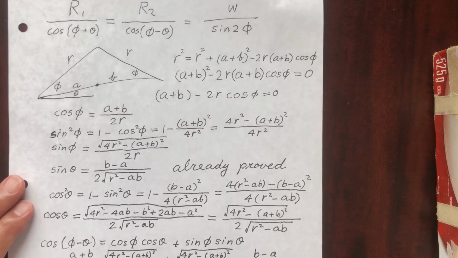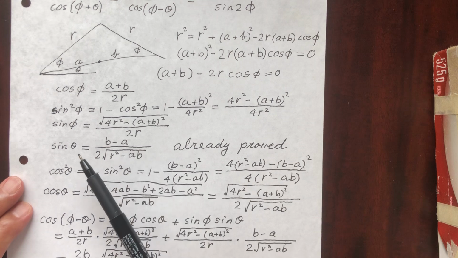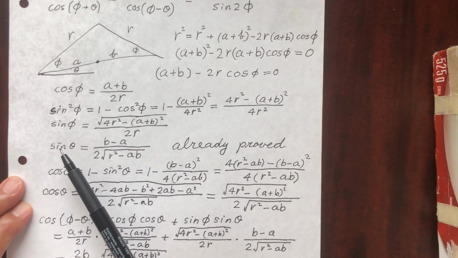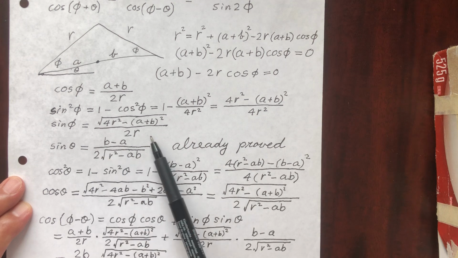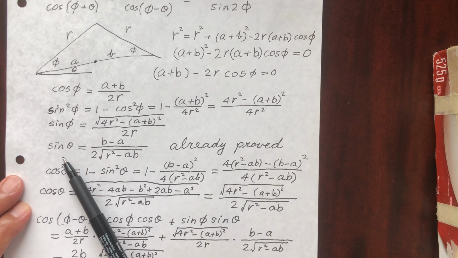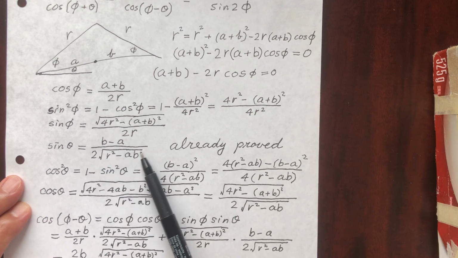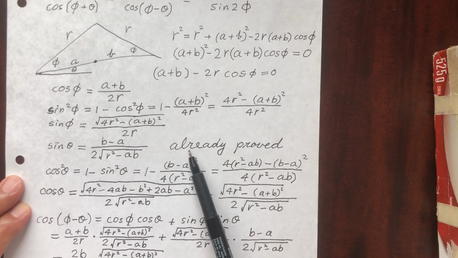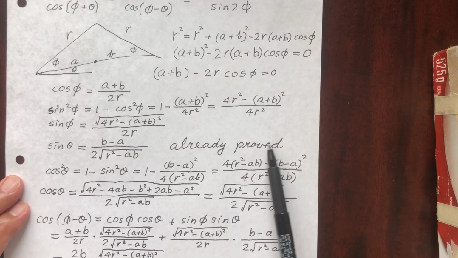Next, the first part of the question is to prove sine theta equals this. This question we have done sometime before. So we just quote the result. Sine theta is this. This is already proved.